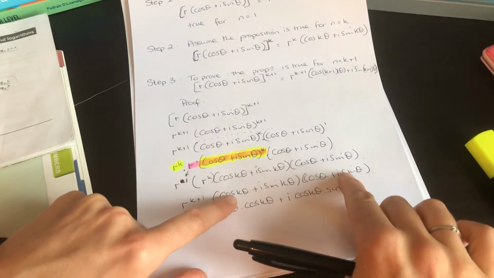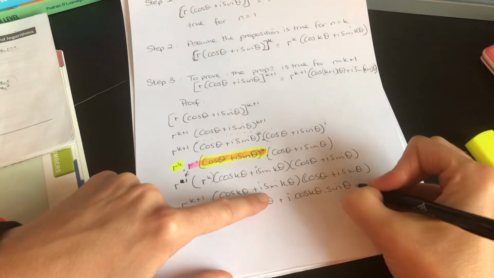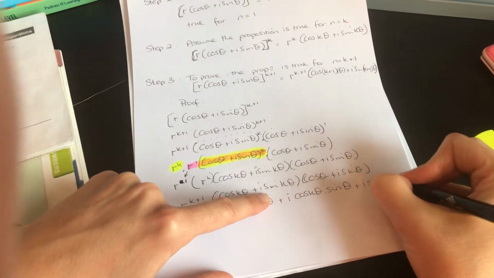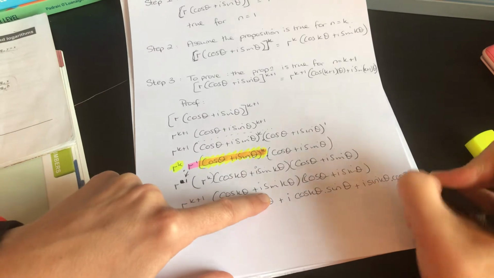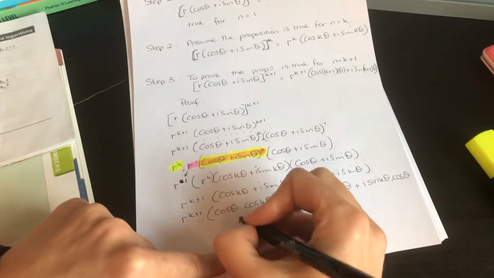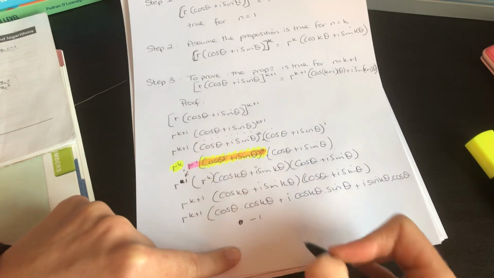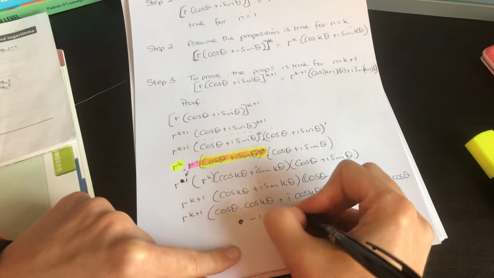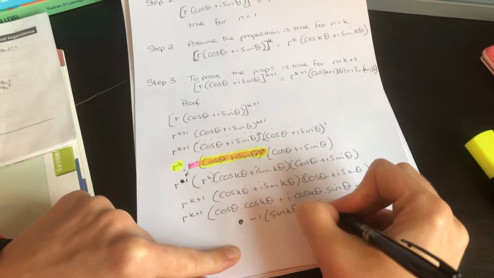So that's that by that. Now we have i sine k theta by cos theta, plus i by i is an i squared. i squared is minus 1, times sine k theta by sine theta.